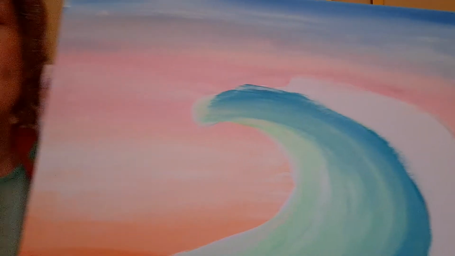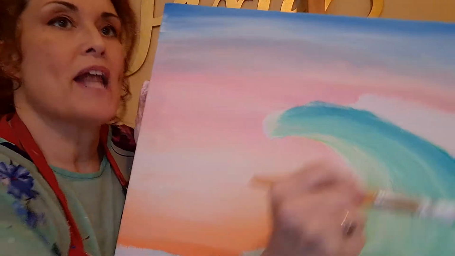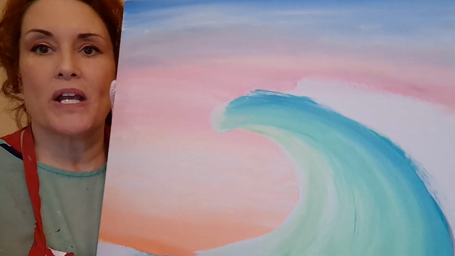But I have to, can I scribble? No, I cannot. The texture matters. Whoosh, see. And I let it disappear inside my green.